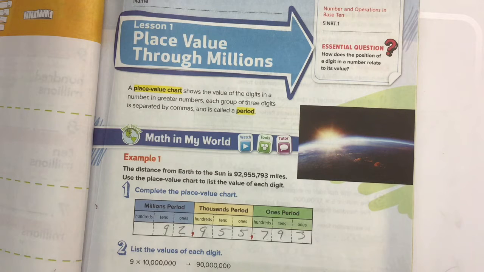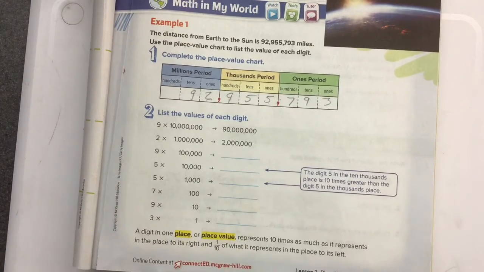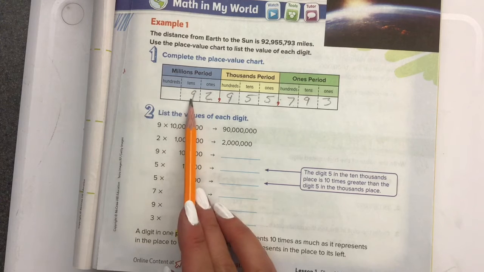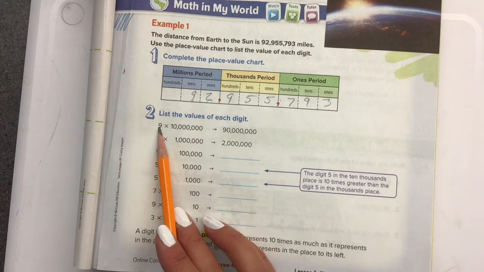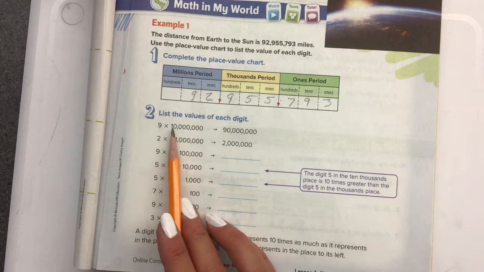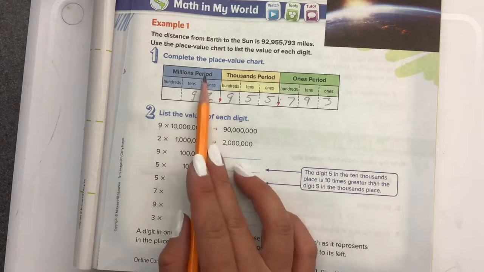If we're going to list the expanded form, it would look like this. Expanded form. And how you get that is you take the first number, which is a 9, so you stick it right here. Then you times it by its value. So this would be 10 million.